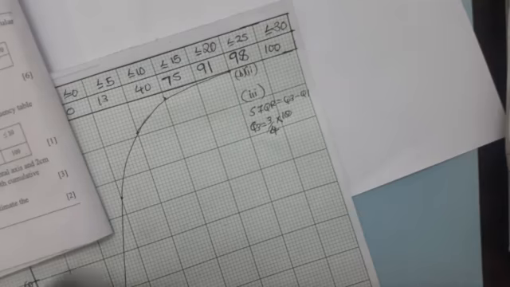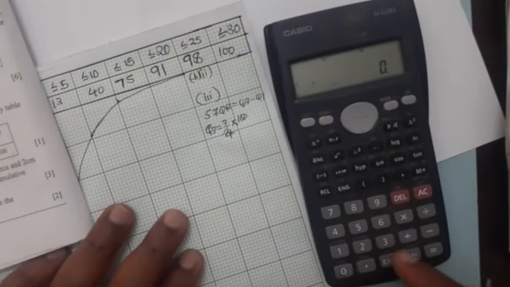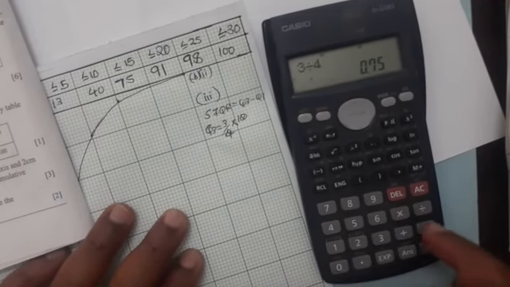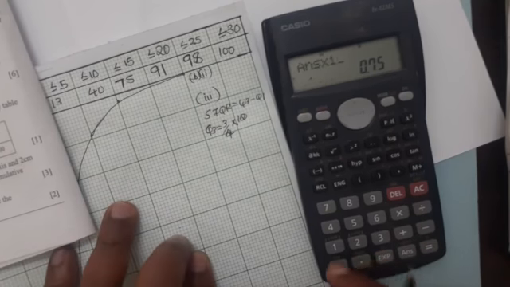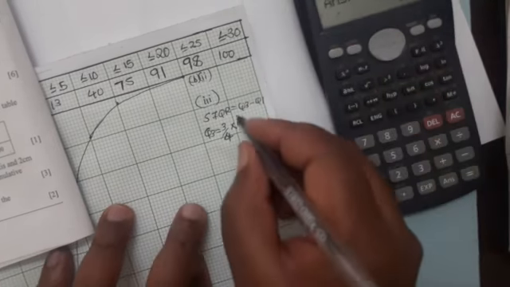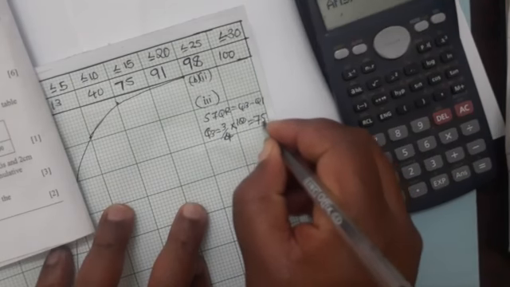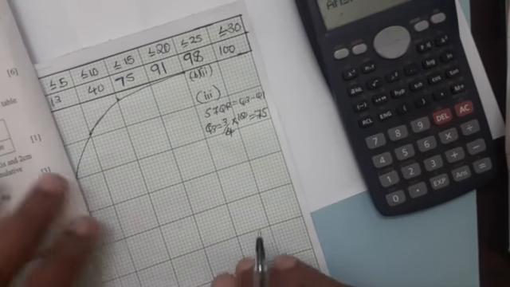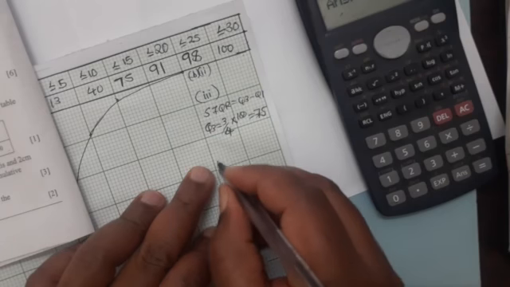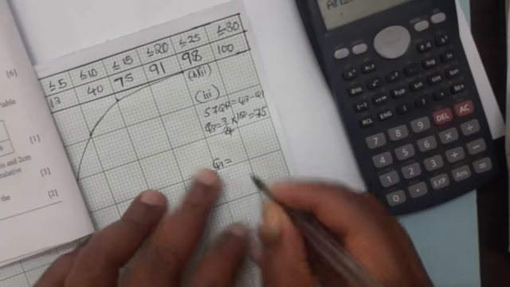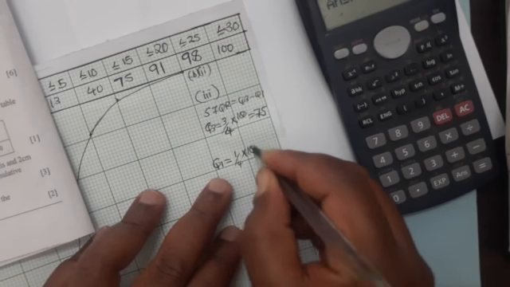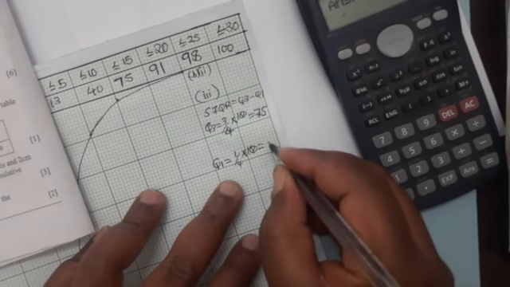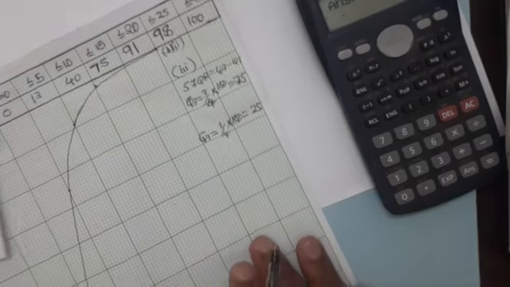You use your calculator. 3 divided by 4 is 0.75. By 100, you get 75. Well, this is always 75%. So you have got 75. Then you can even get Q1 in advance. Q1 is 1 over 4 times 100. When you work it out, it will take you to 25.